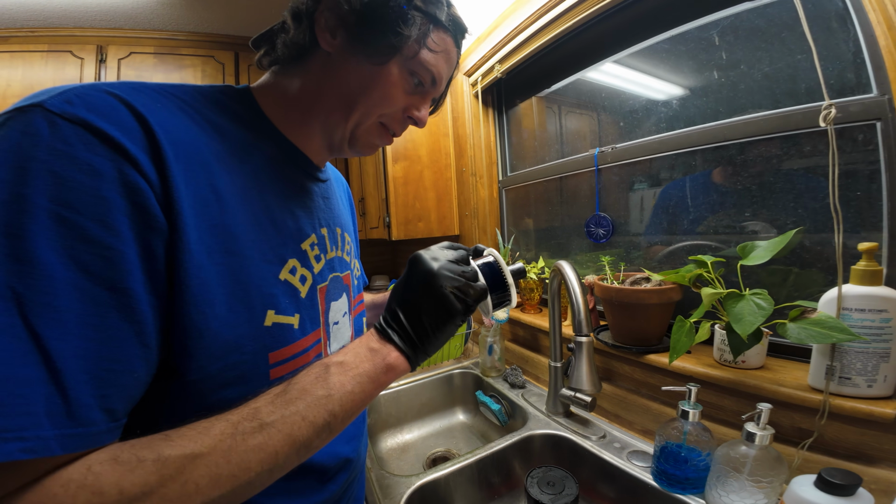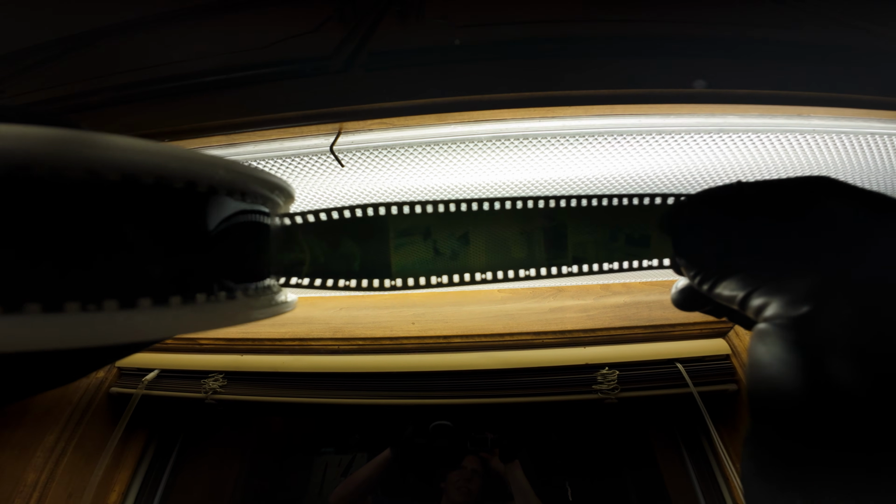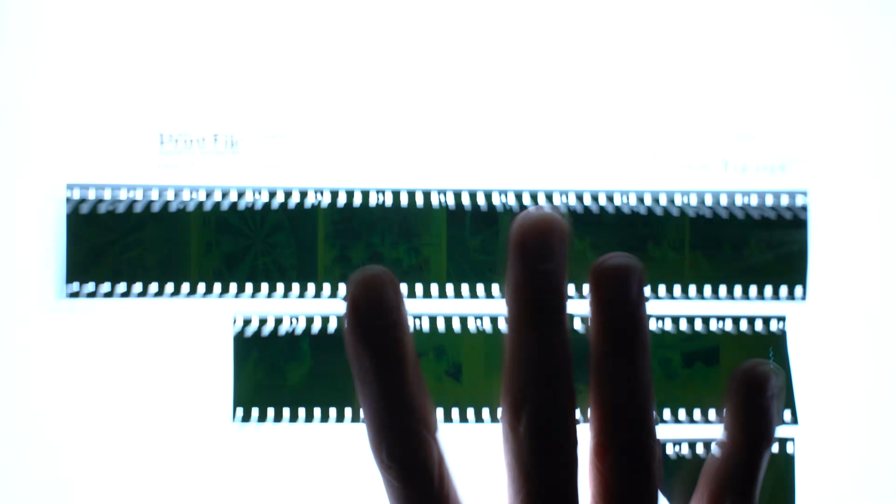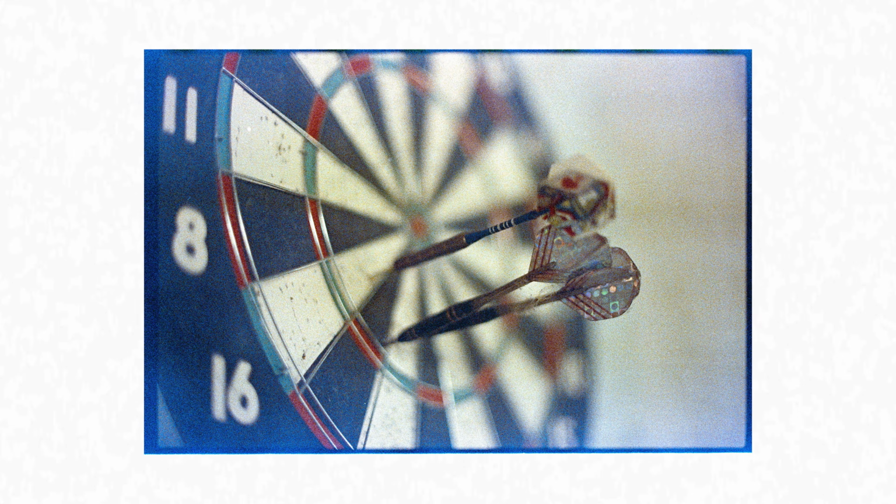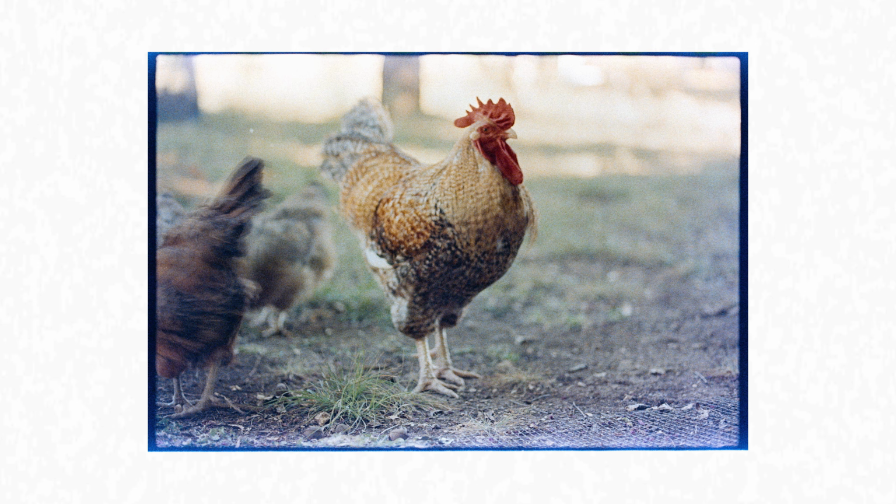Hey, guess what? I can see frame lines this time through the thing. Maybe it's not all a waste. We got frame lines. I can actually see the pictures now, but the end result doesn't seem that much better than before. There's still a lot of grain and there's some blue cast seeping in from the sprocket holes.